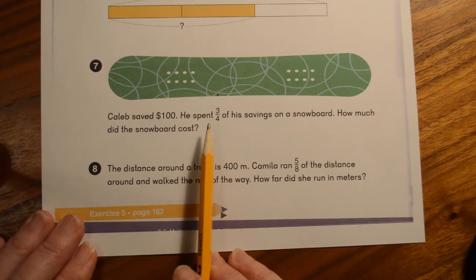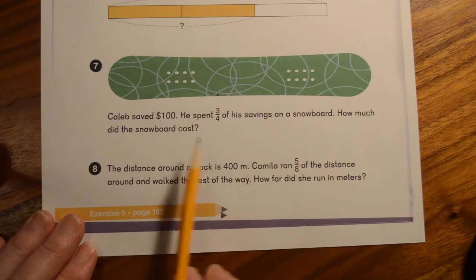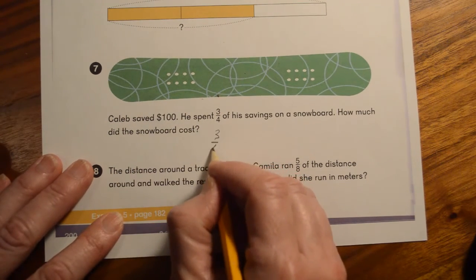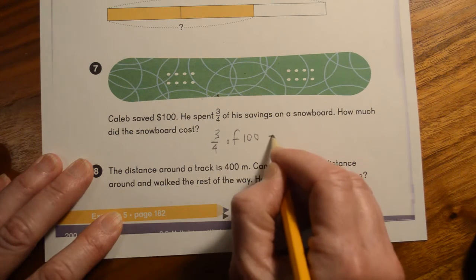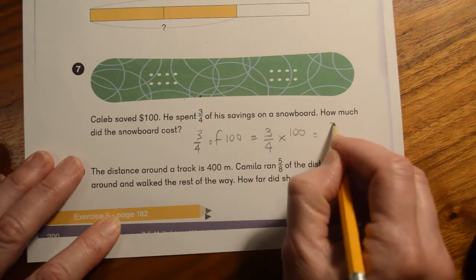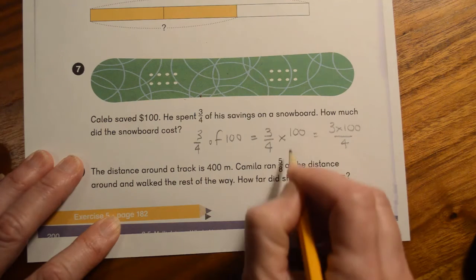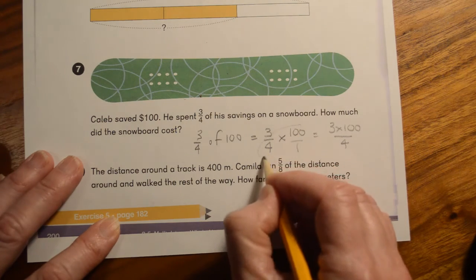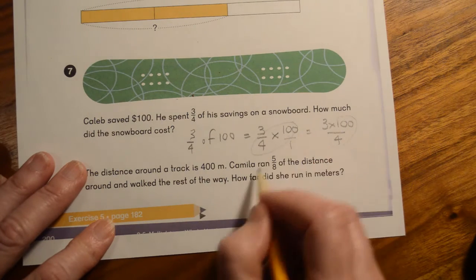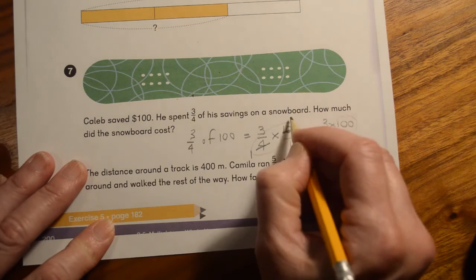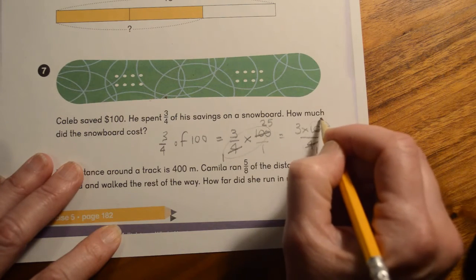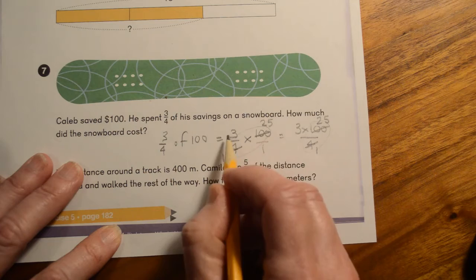Caleb saved $100. He spent 3/4 of his savings on a snowboard. How much did the snowboard cost? Let's do that one just because the numbers are a little bit bigger. So 3/4 of 100, which is the same thing as 3/4 times 100. And again, you could either write it as 3 times 100 over 4, or you could go back here and notice that 4 and 100 share a common factor instead of noticing it right here. Either way, 4 goes into 100 25 times, so 4 goes into 4 once, and 100 25 times. And now we're going to multiply straight across.